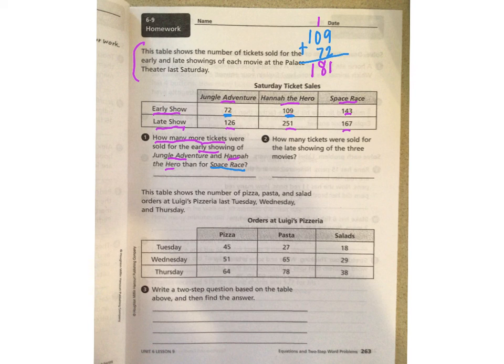Now I need to look at Space Race, and I need to subtract, okay? I'm looking at Space Race, which is 143, and I need to figure out the difference. So when I'm figuring out the difference, I'm subtracting. So I'm going to put my big number on top, 181, to take away 143 to get my final answer for my problem, which I will then put down here and label tickets. So you're going to finish that one up, okay?